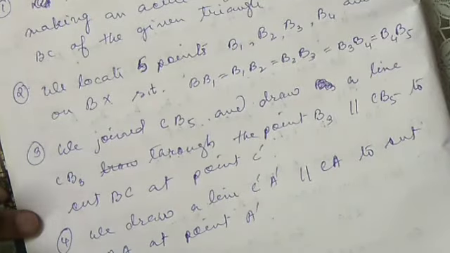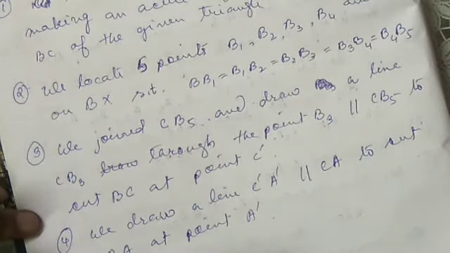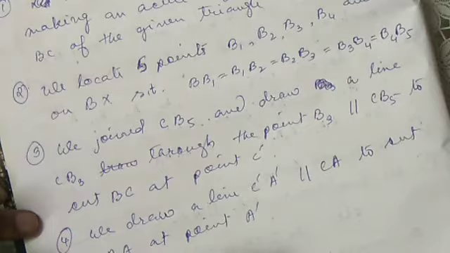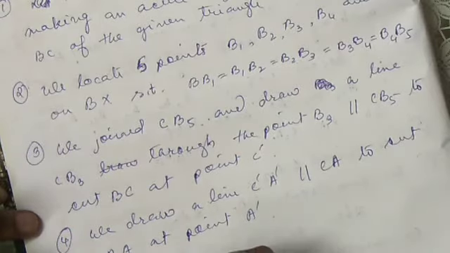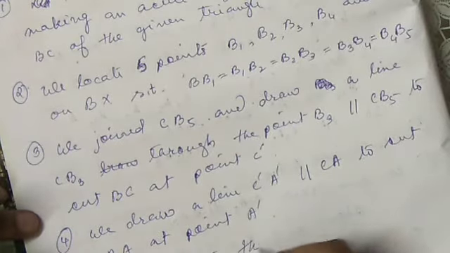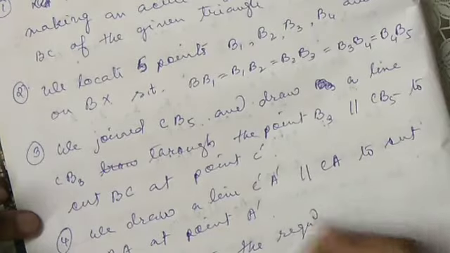Therefore, A dash B C dash is the required triangle.